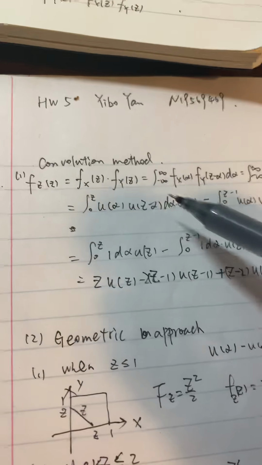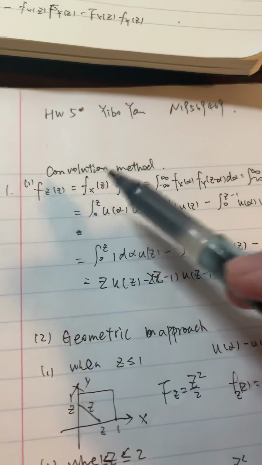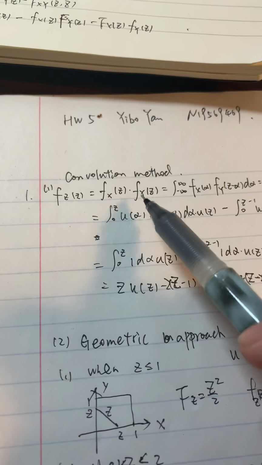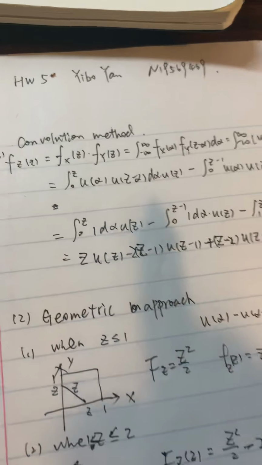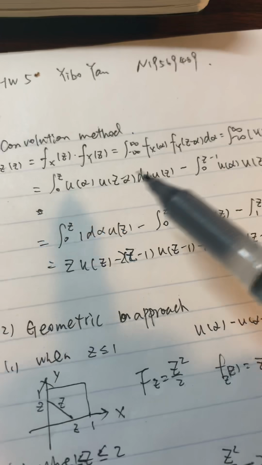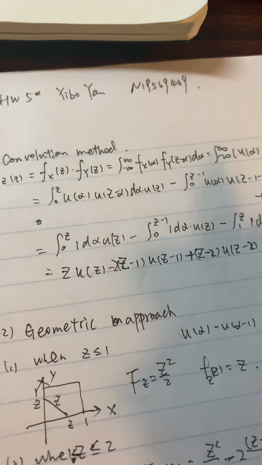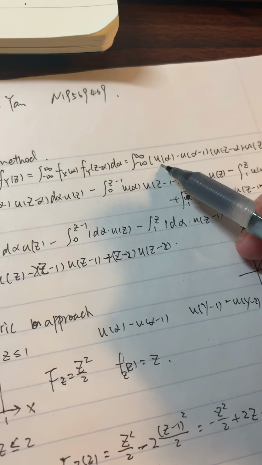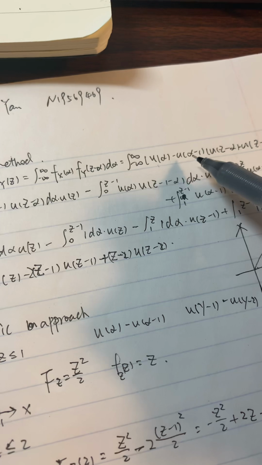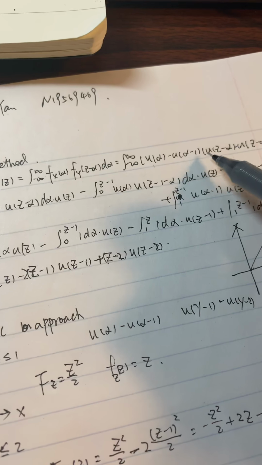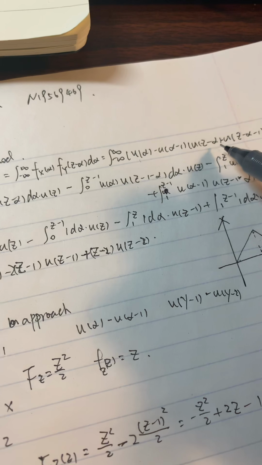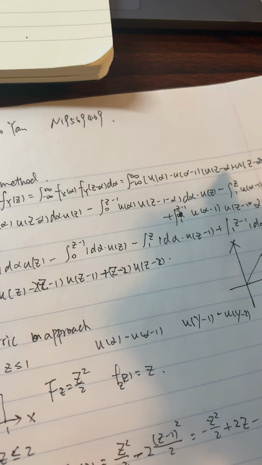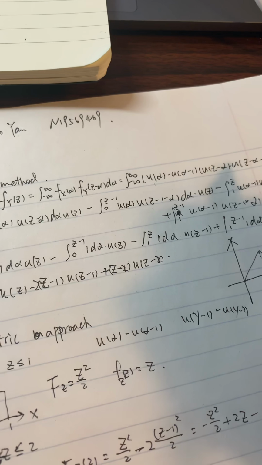We can firstly write this convolution, small f(z) equals small f(x) times small f(y), and we just firstly find the approach that x equals u(x) minus u(x minus 1) and y equals u(y) u(y minus 1) minus u(y minus 2).